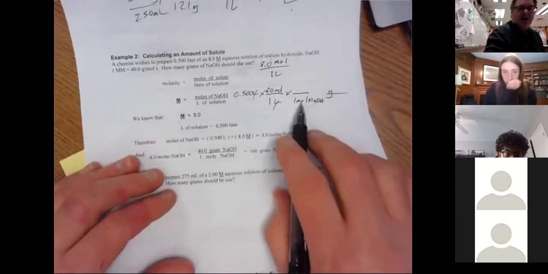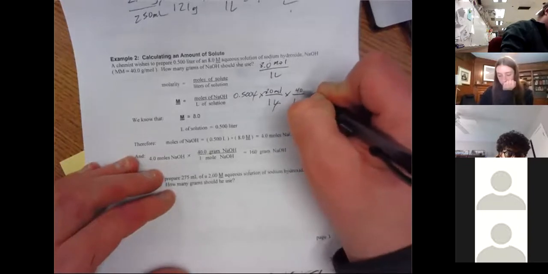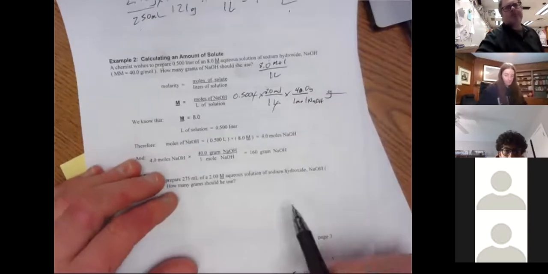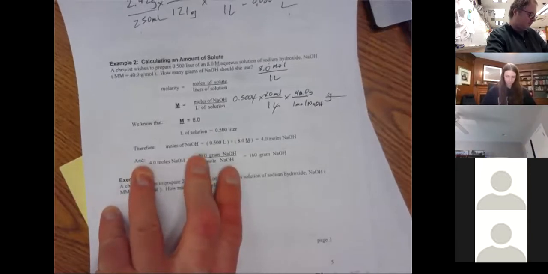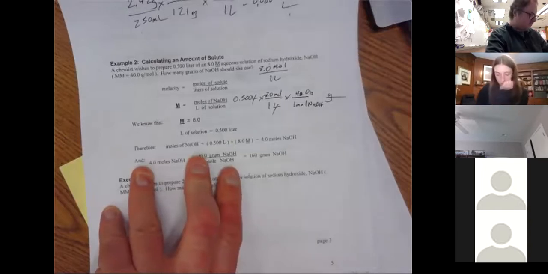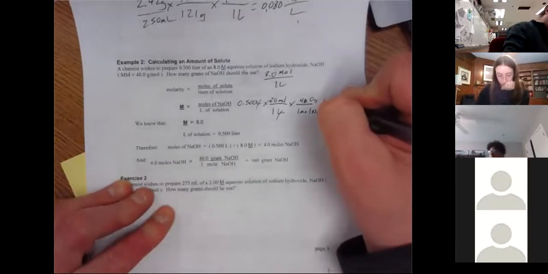Because I have moles on top, is equal to 40.0 grams. 0.5 times 8 times 40.0. I haven't used it in so long. 160. 160 grams.